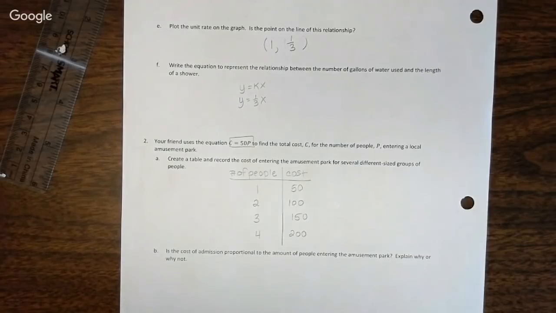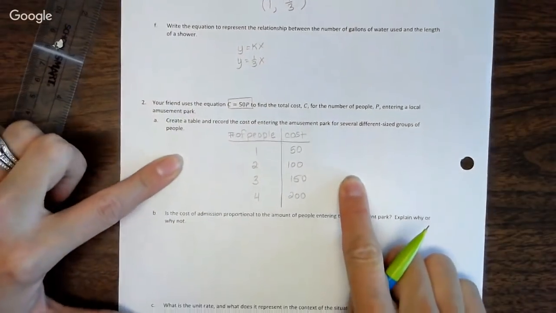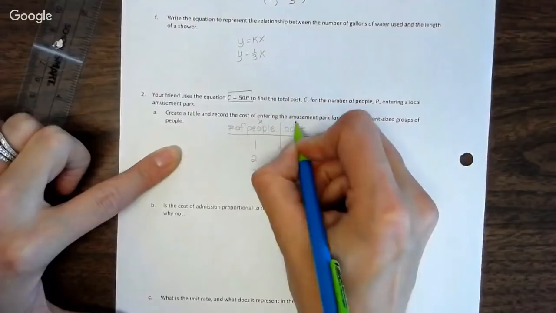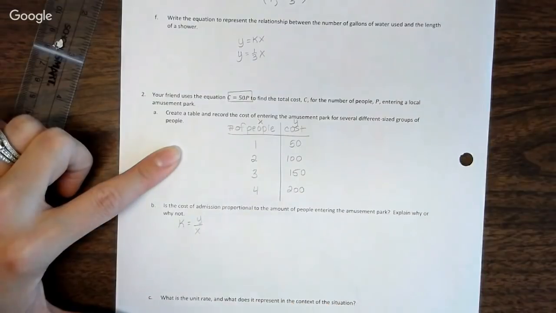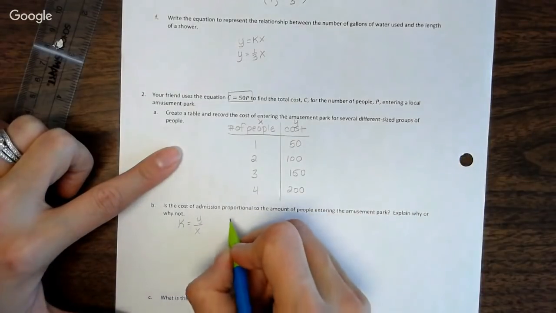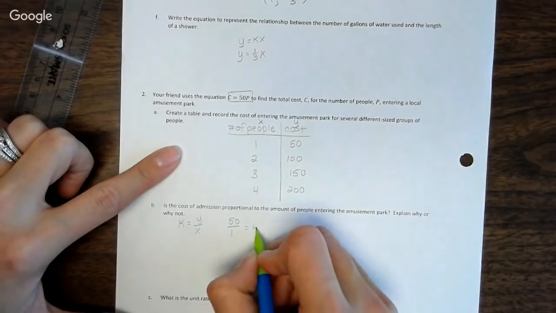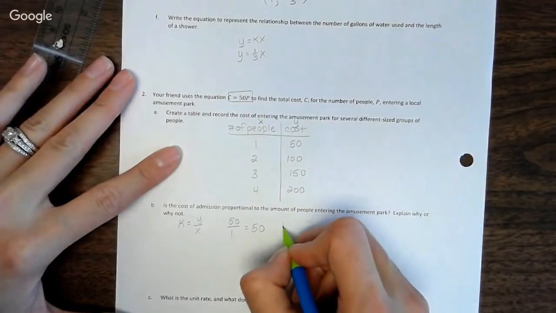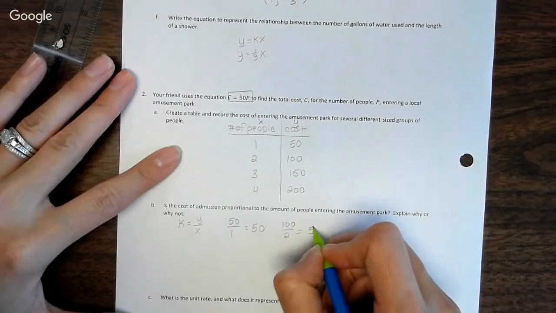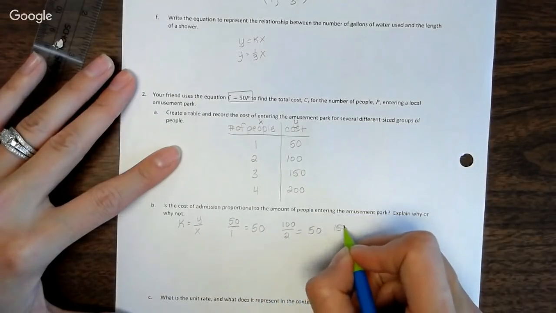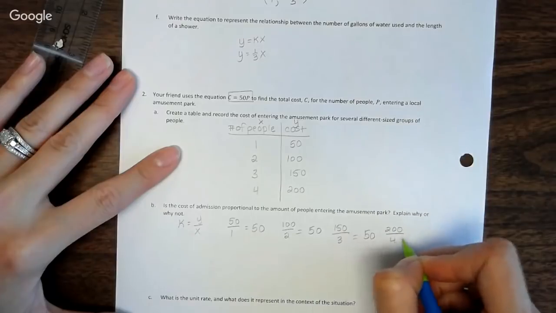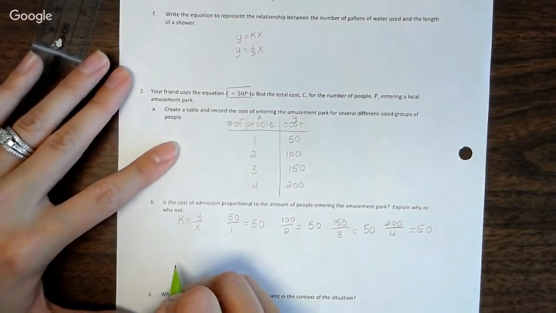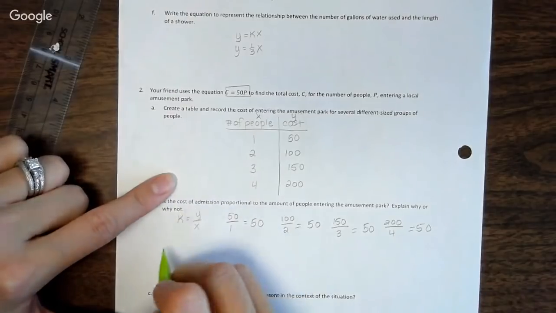All right, part B, is the cost of admission proportional to the amount of people entering the amusement park? So I only have a table, so I'm going to find my unit rates. I'm going to do Y divided by X. So I'm going to do 50 divided by 1. That's 50. 100 divided by 2, 50. 150 divided by 3. 200 divided by 4. Notice they're all 50. So that tells us that the cost of admission is proportional to the amount of people.